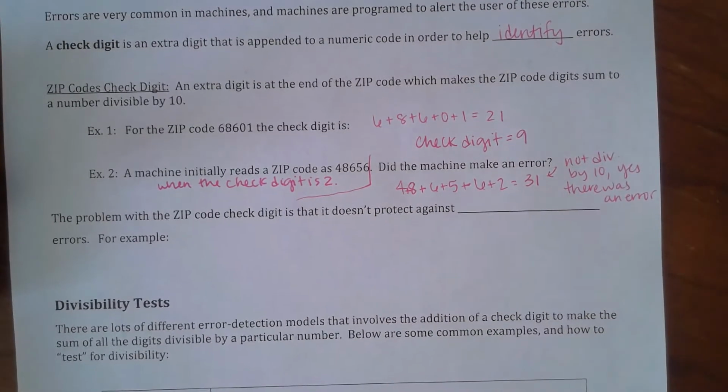So the check digit is always there in the zip code. We have a zip code that's originally read, but we come up with a check digit so that the zip code is valid.